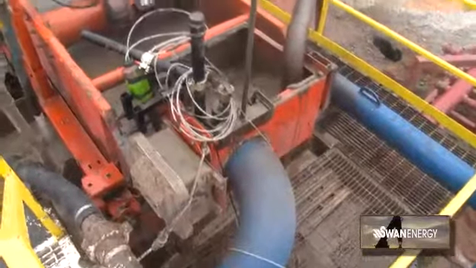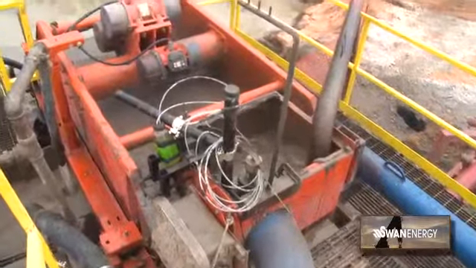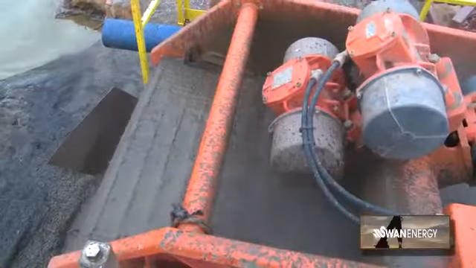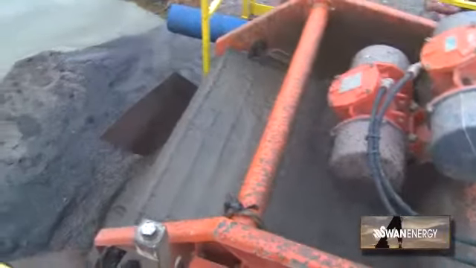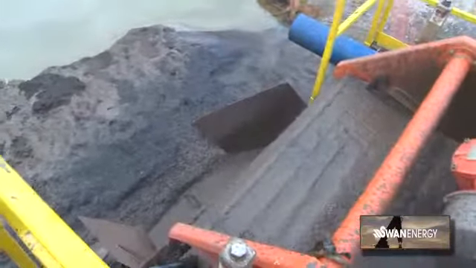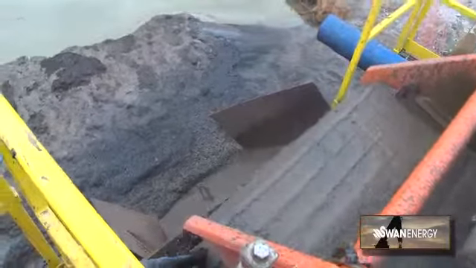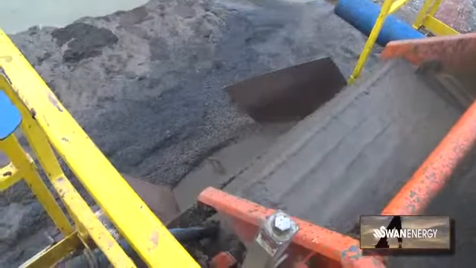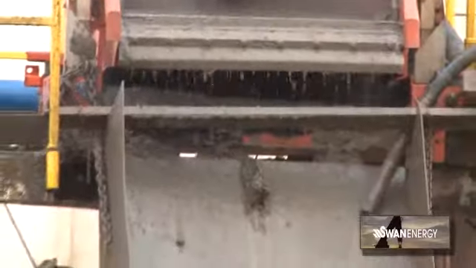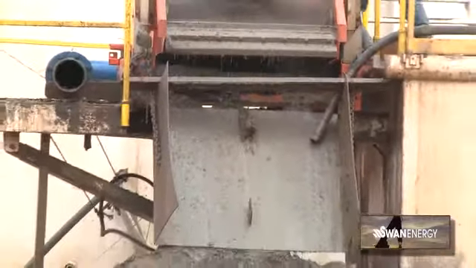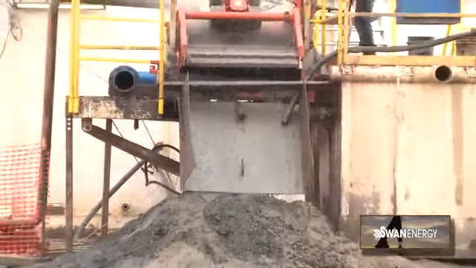Mud comes through the shaker. A couple things it's going to do. The mud liquid's going to fall through the shaker. The cuttings are going to come off the end of the shaker. Those cuttings we're going to analyze for amount of oil and gas in them, whether it's a sandstone or a shale, a limestone. They're going to go to the mud logging trailer to be further analyzed.